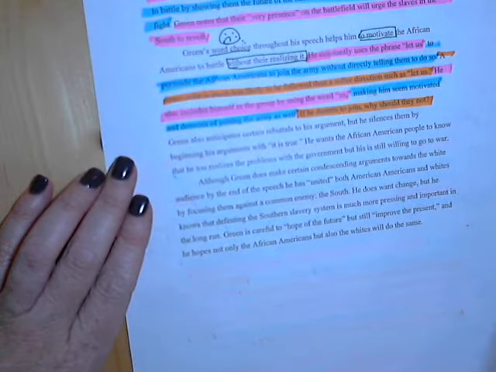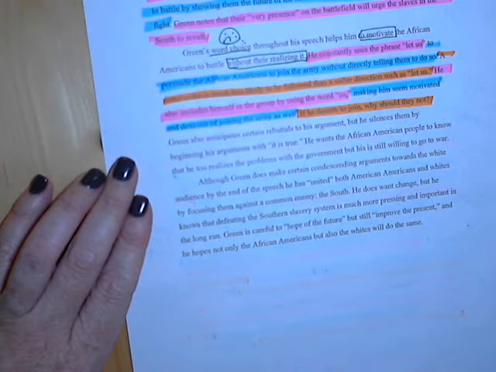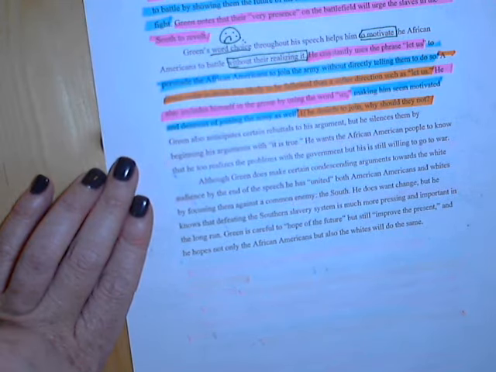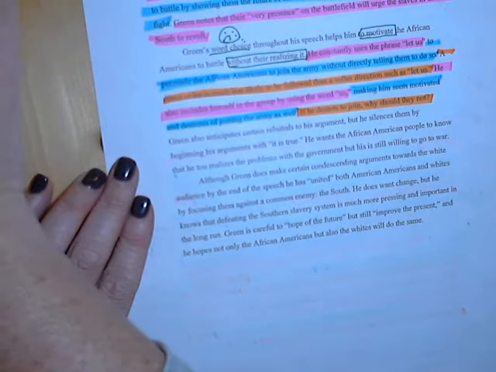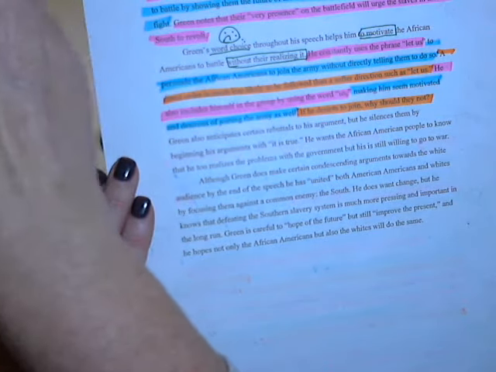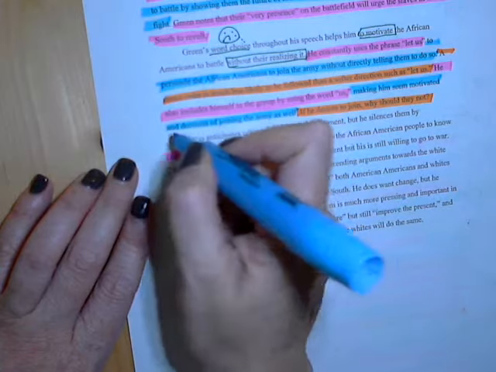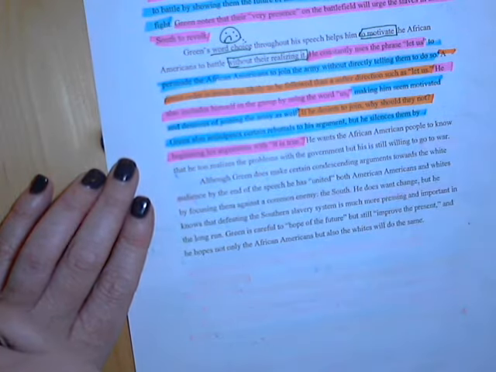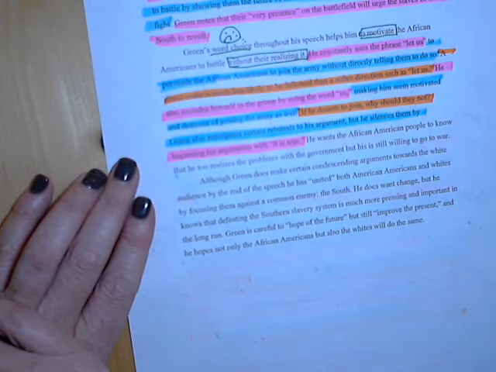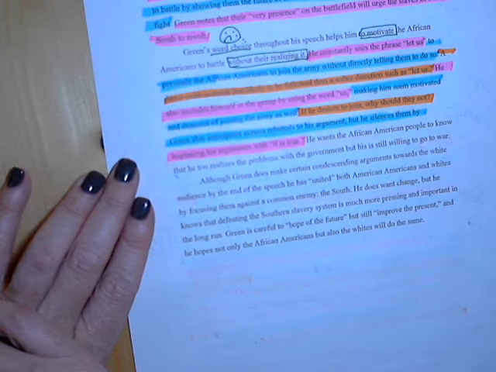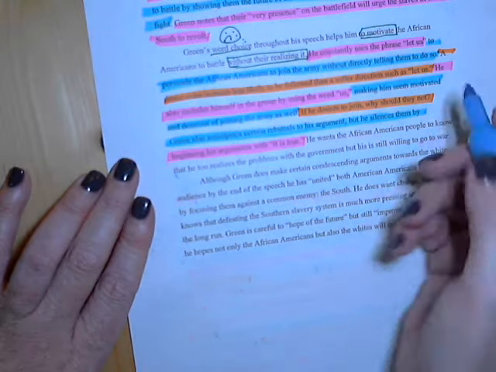Green also anticipates certain rebuttals to his argument, but he silences them by beginning his arguments with "It is true." Where is the support? What's the beginning part? He wants the African American people to know that he too realizes the problem with the government, but he is still willing to go to war. Purpose.